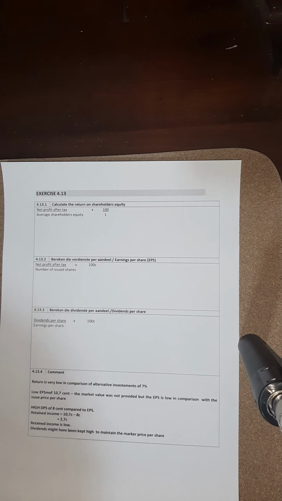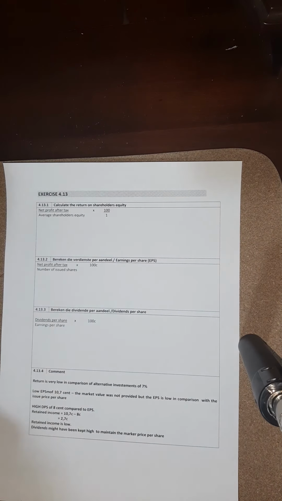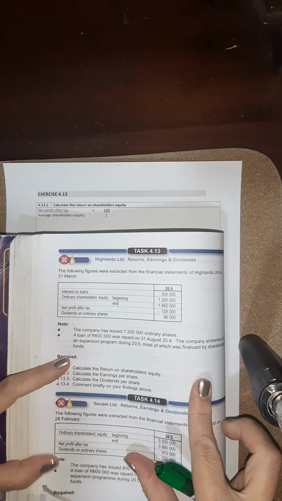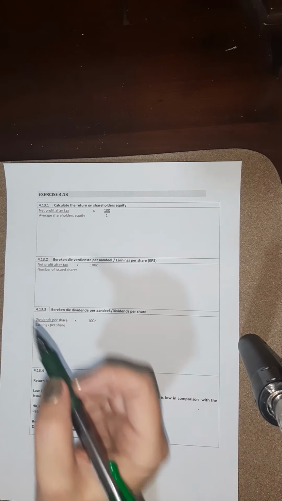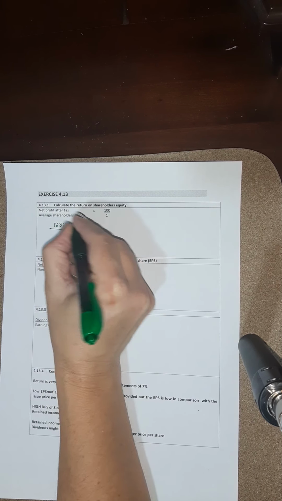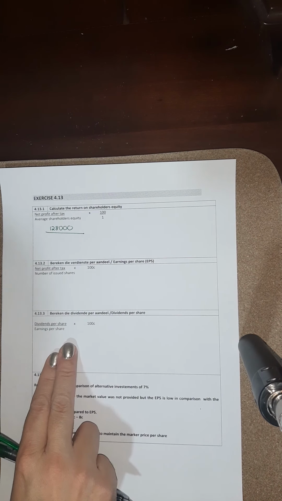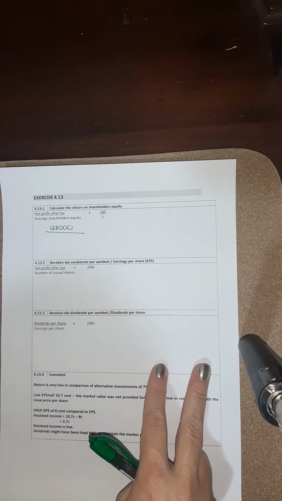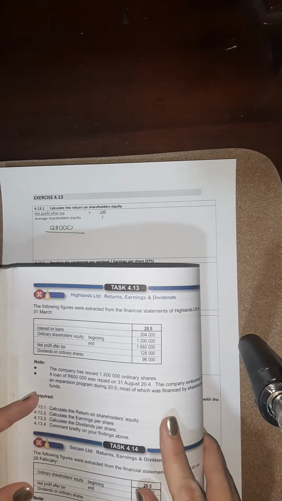So if I were to turn to exercise 4.13 in my textbook, you can see over here that net profit after tax in this case is given to me as 128,000. And now when we get to average shareholders' equity, remember I want the average between 2 years. The beginning of the year balances and the end of the year balances.